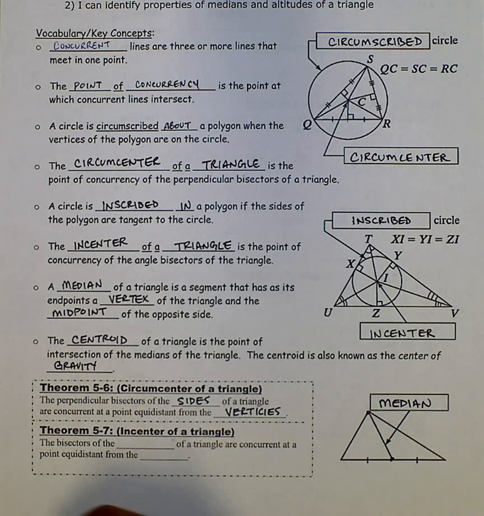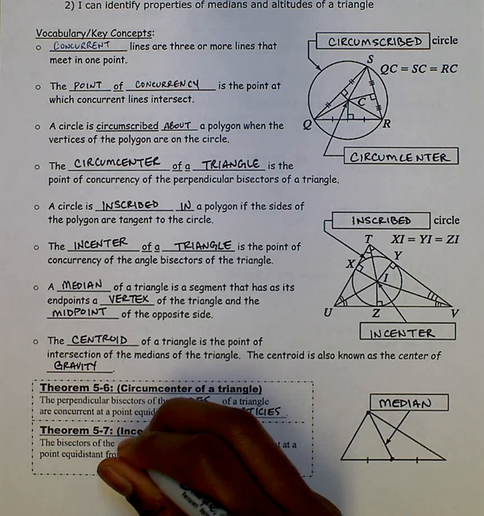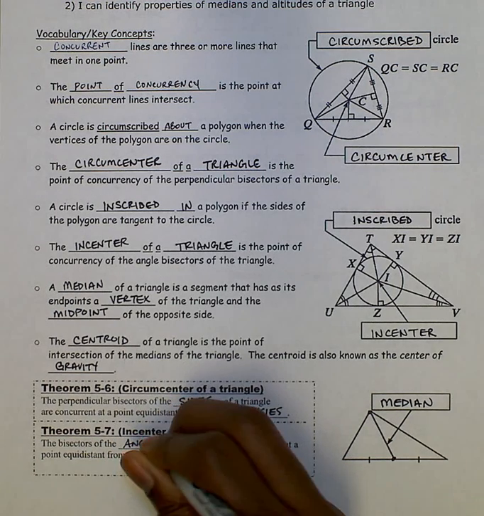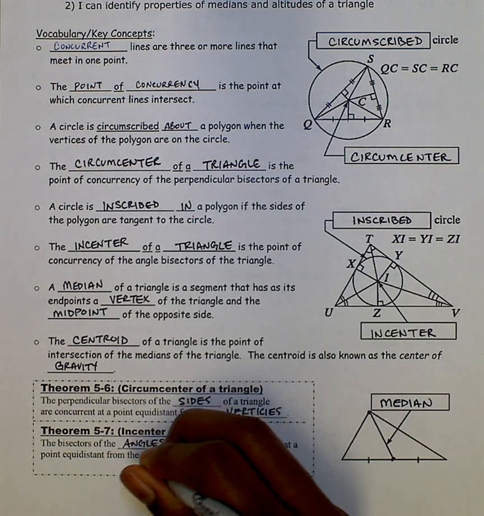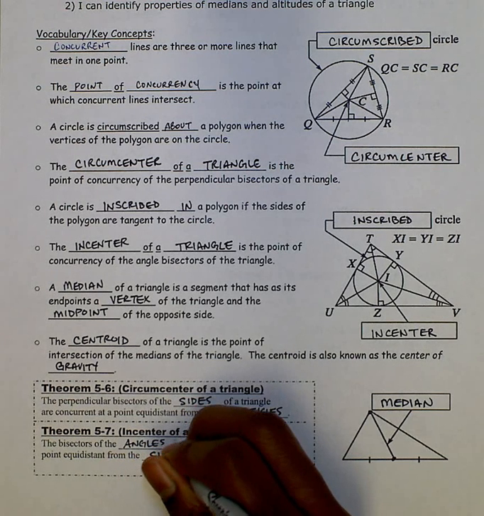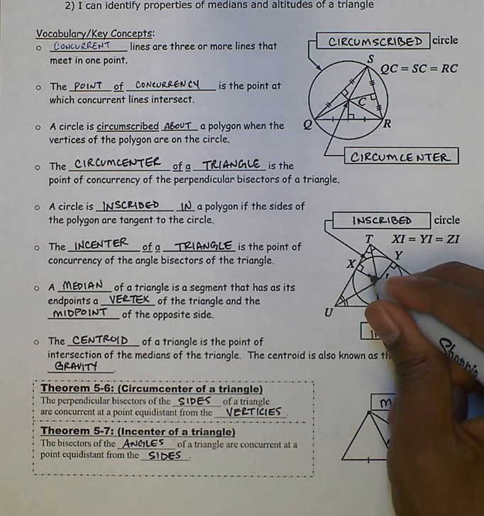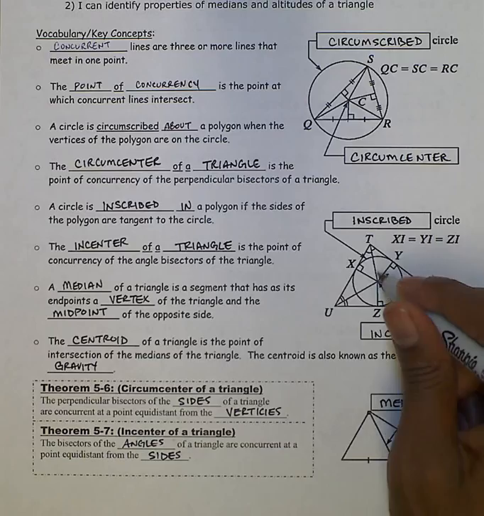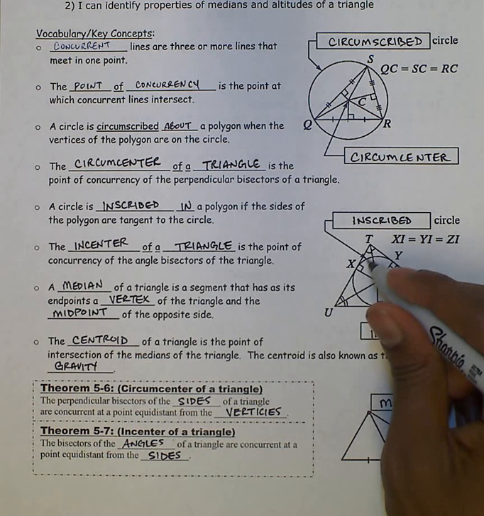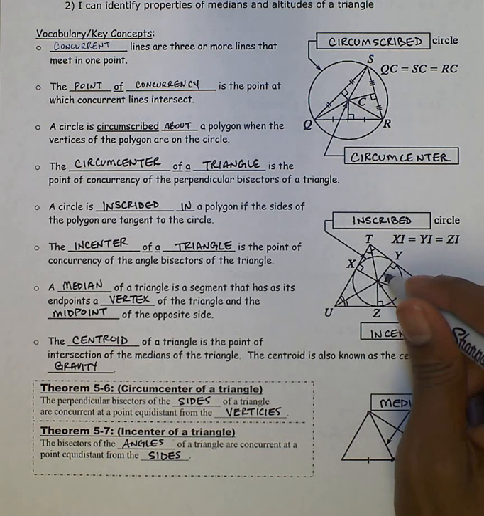For the incenter, the bisectors of the angles, so angle bisectors, of a triangle are concurrent at a point equidistant from the sides. Again, when we talk about that distance, we're talking about a perpendicular distance. And remember, if a point is on an angle bisector, it has to be equidistant from the sides of the angle. So this point I is on the angle bisector of XTY, so it's equidistant from Y and X, right? The side, okay?